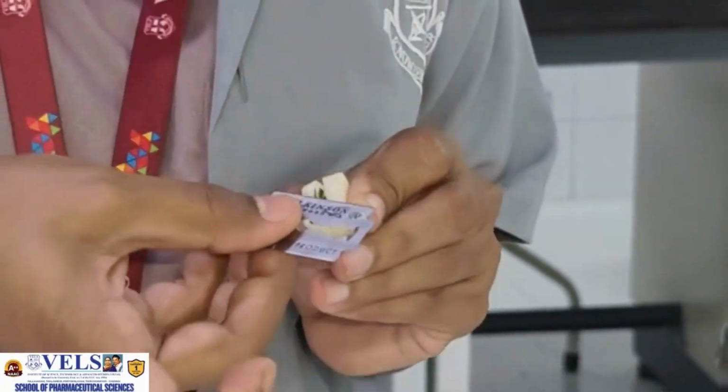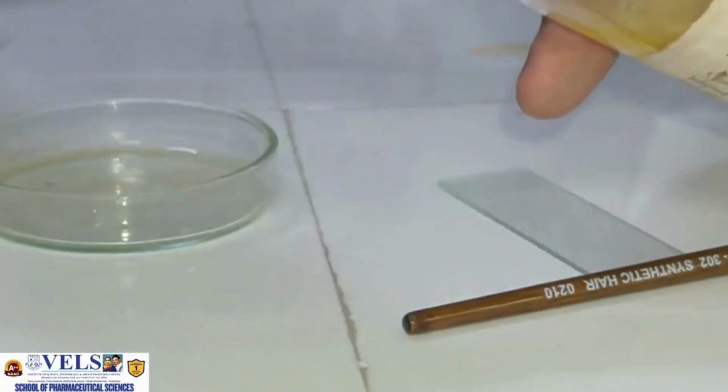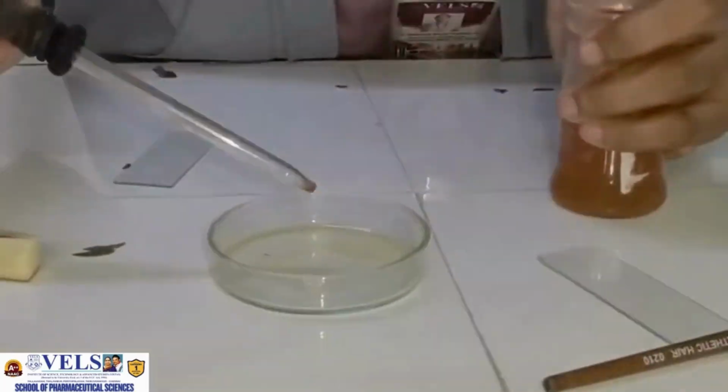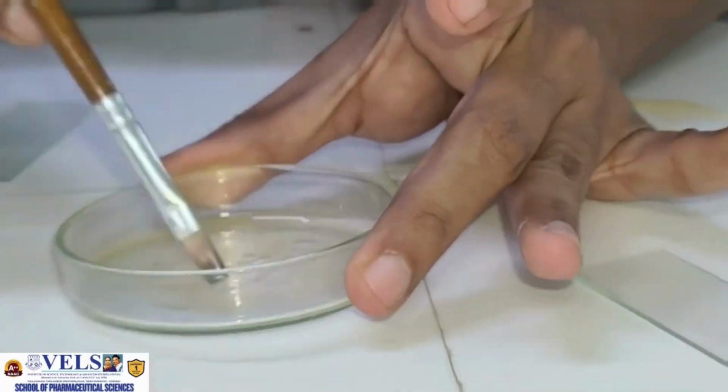Depending on the staining procedure, the section will be treated with the required reagent. For demonstrating lignified tissues, phloroglucinol followed by concentrated HCl is used. The development of characteristic color helps in identifying lignified elements. After staining, add a drop of glycerin to the section and carefully place the cover slip over it. Avoid trapping air bubbles while placing the cover slip. The prepared slide is now ready for microscopic examination.